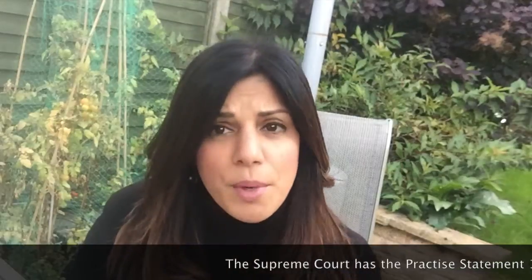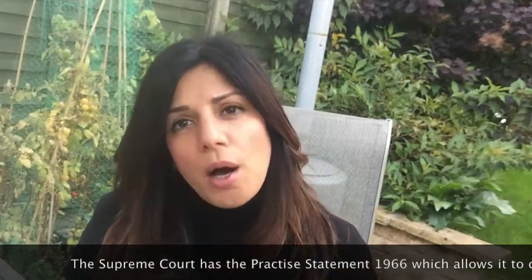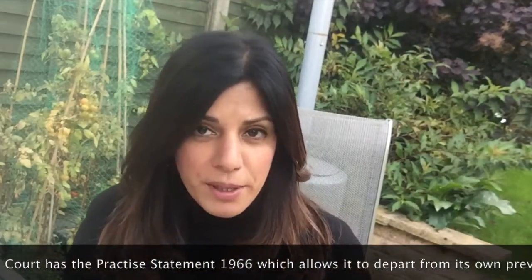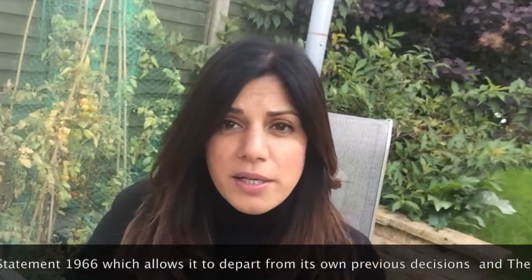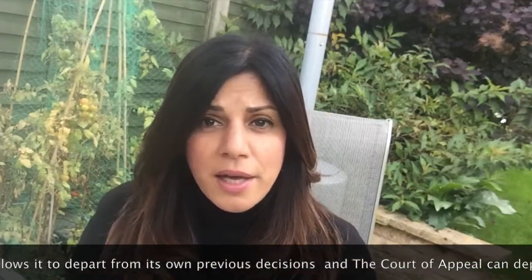And what you need to know, we're not in Europe now, but if we look from the Supreme Court downwards, the Supreme Court has the Practice Statement. It's our most senior court in the land, and it can depart from its previous decisions wherever it appears right to do so since the Practice Statement 1966. Now, they rarely do it.